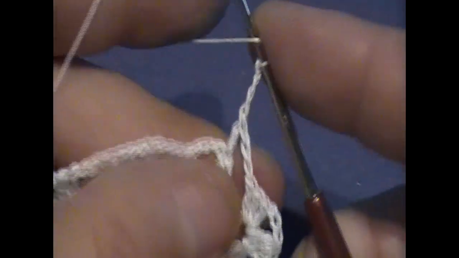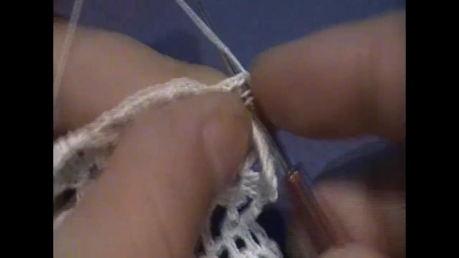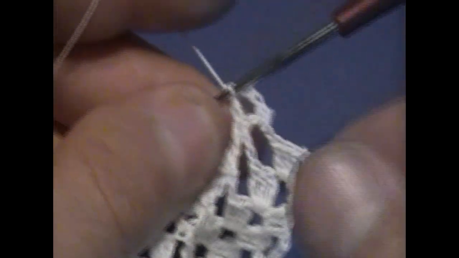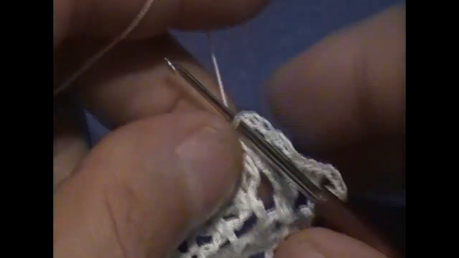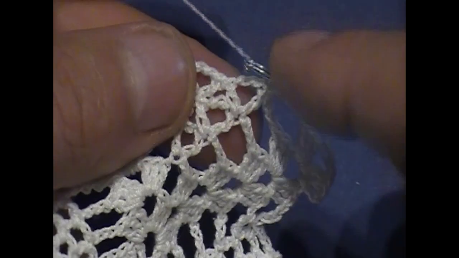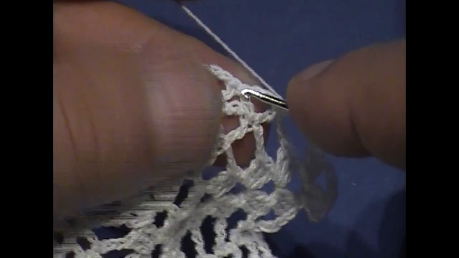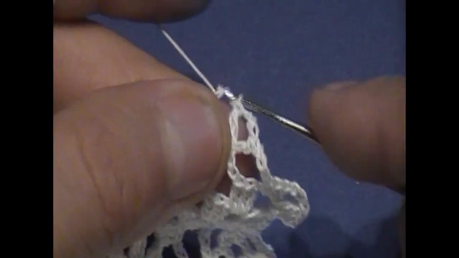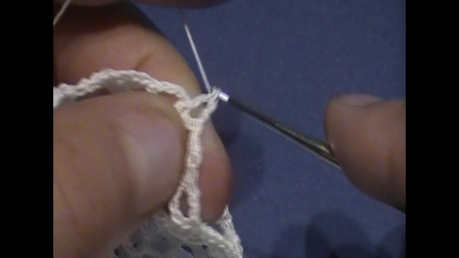chain 3, and one more double crochet into the same stitch. Then we'll skip the next double crochet, and into the next we'll do a double crochet, chain 3, and one more double crochet into the same stitch.